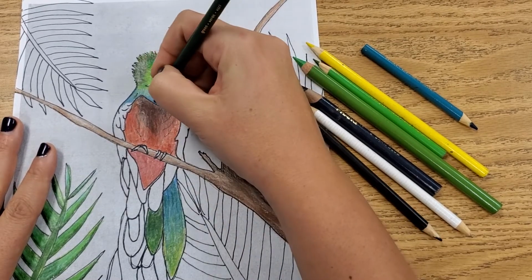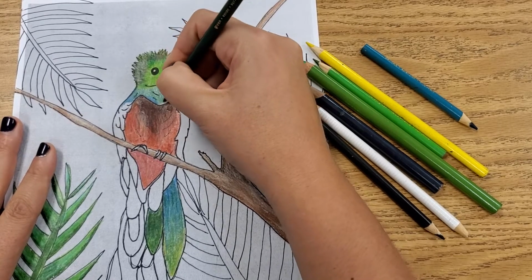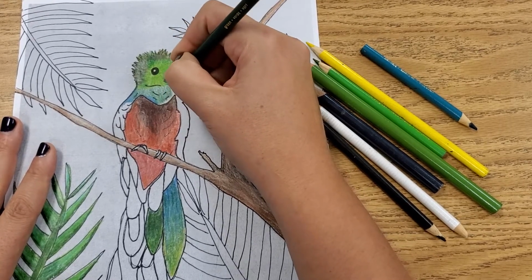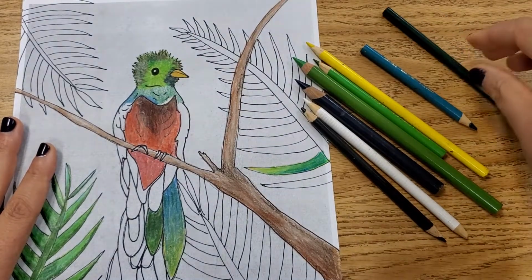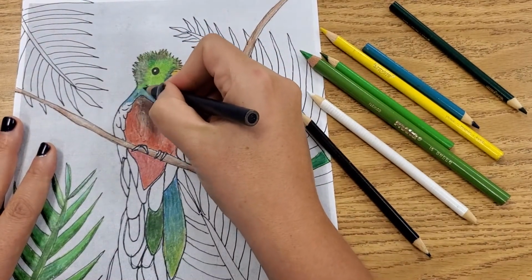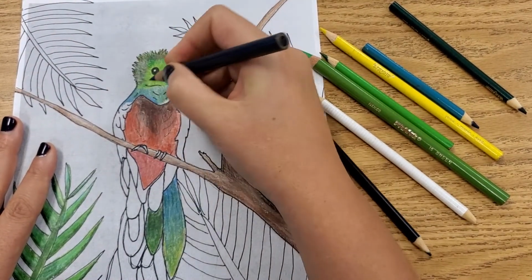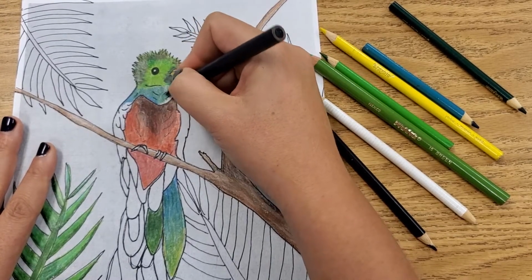So I'm going to put my green down. And artists do this all the time. They call it layering up colors, especially with colored pencils, if you want to get that effect. And so then I take my blue, and I can go right over my green to get a blue-green color.